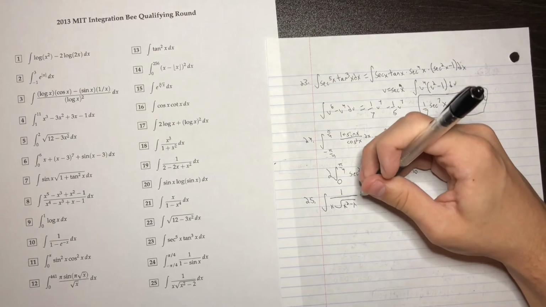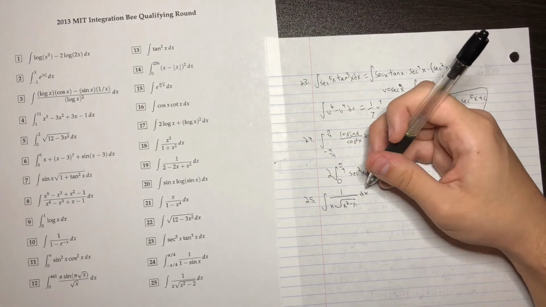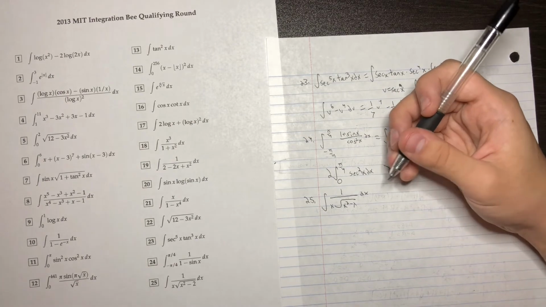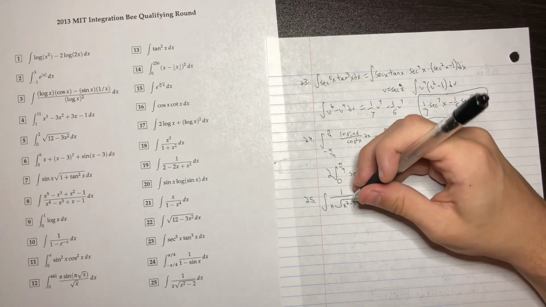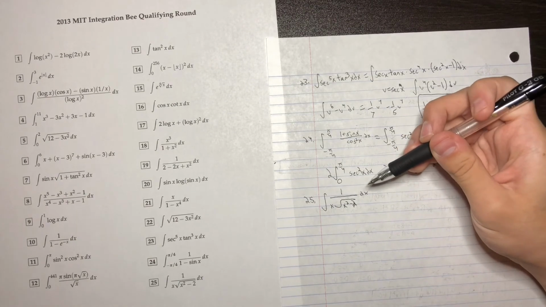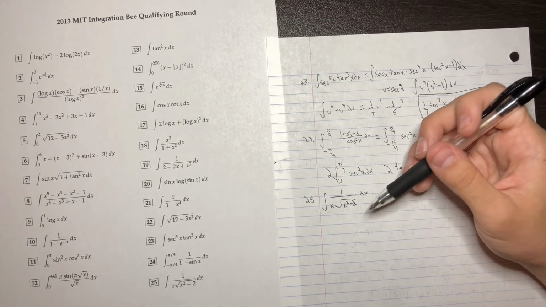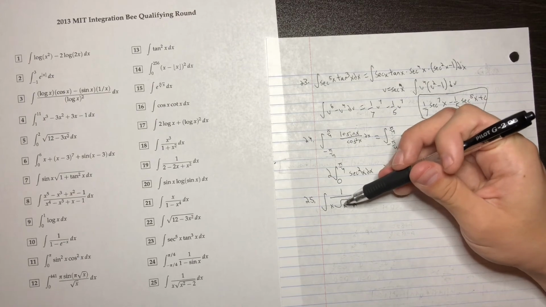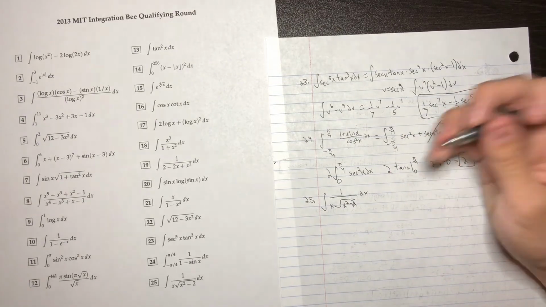Now, moving on to the last question, we have the integral of 1 over x root x squared minus 2 dx. And now this looks tricky. There isn't an immediate option that jumps out at us, so I'm going to try u substitution. And my first thought of u substitution is to try maybe u equals x squared minus 2. But if you do that, you actually see that it does not pan out. So my second option is actually to let u equal root x squared minus 2. And you'll see why in a second.